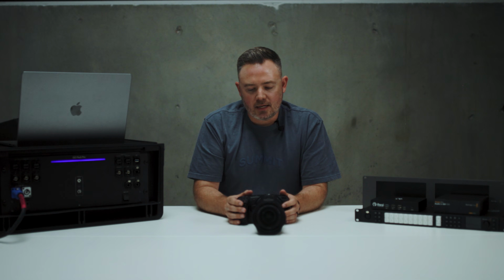The camera can run multiple output formats, which is cool. So you can do more of a TV style, like a 60 frames per second image, or you can knock that down to 24 frames per second to get more of that cinematic style.